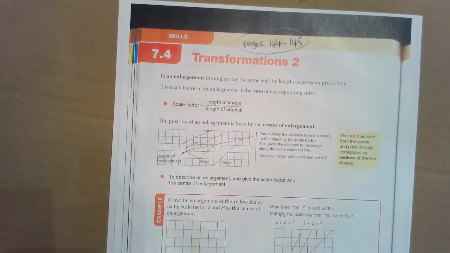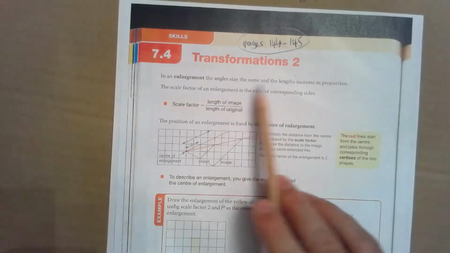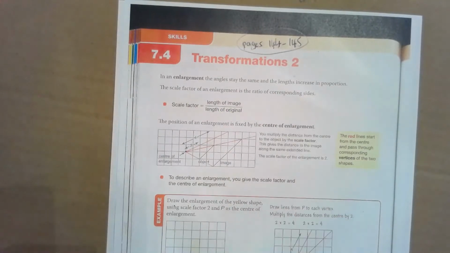So in the last lessons we met three types of transformations: reflections, rotations, translations. Now those transformations don't change the size of the shape, and the image stays congruent to the object. In an enlargement, the angles stay the same, but the lengths change in proportion, and we say any enlargement will keep the shape similar to the object.